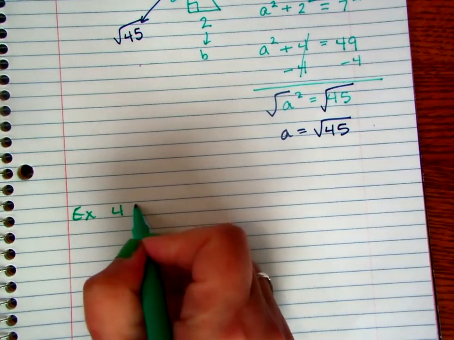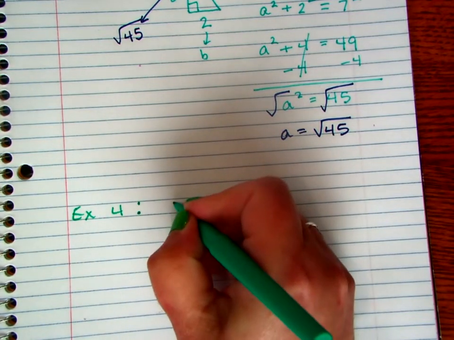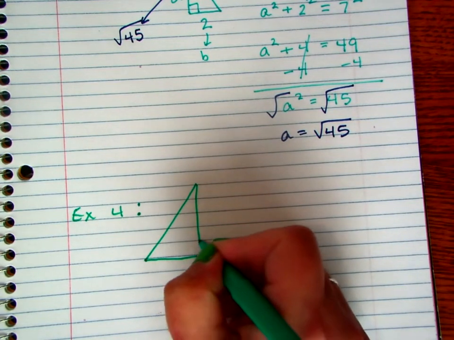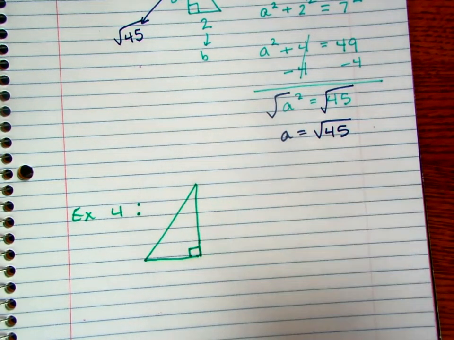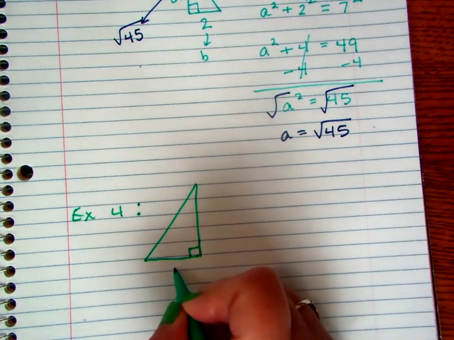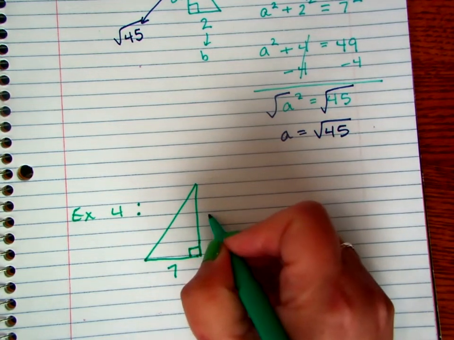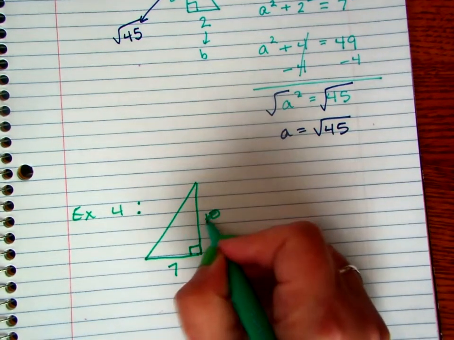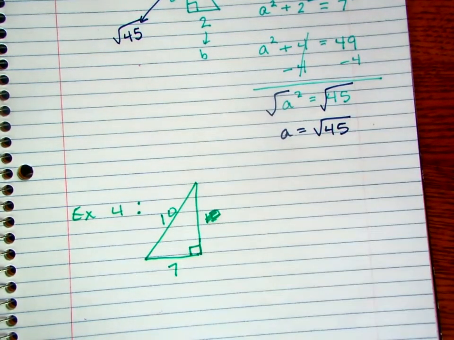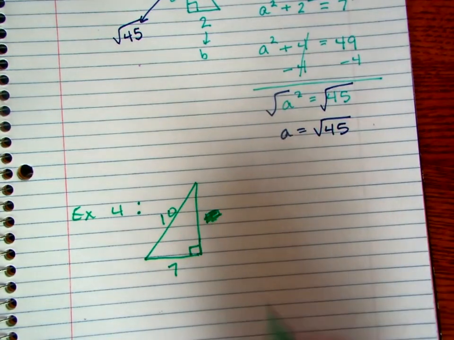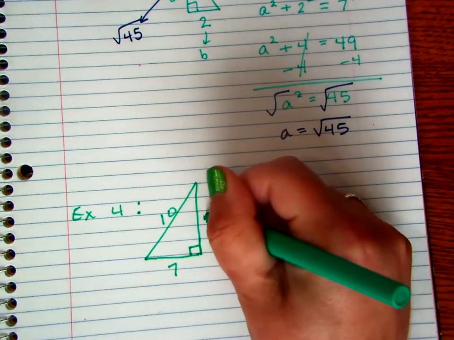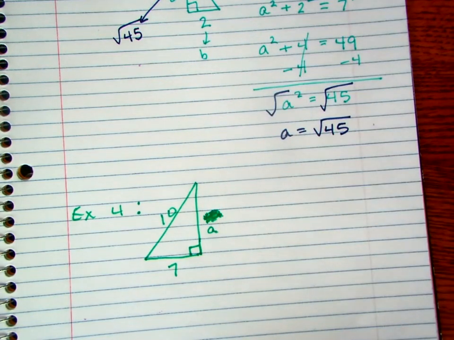So example 4. Okay, so there's your right angle, and let's say this is 7, and this is 10. Whoops, I'm sorry, no, that's not 10. This is 10. Okay, so that's 10. And we don't know that side, which is A. Or B, it doesn't really matter. I'm just avoiding B because it looks like a 6.